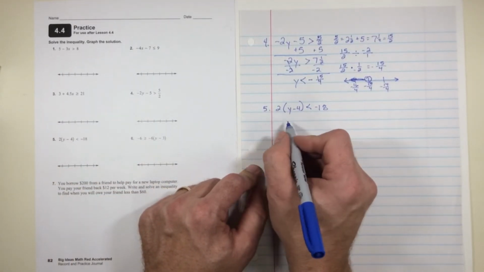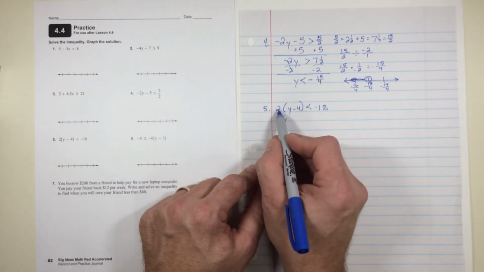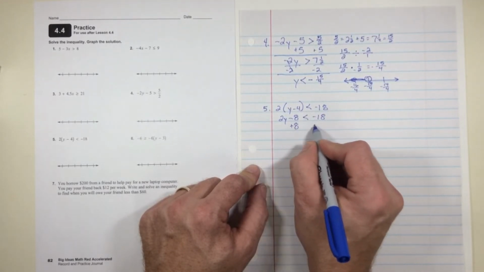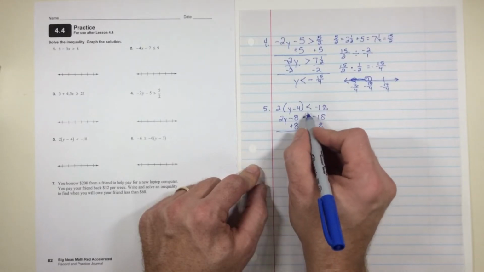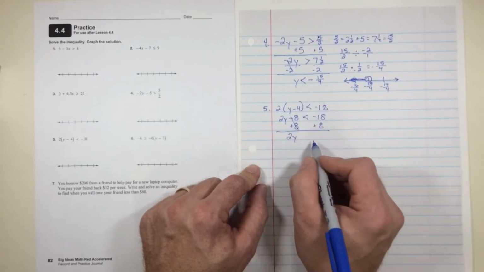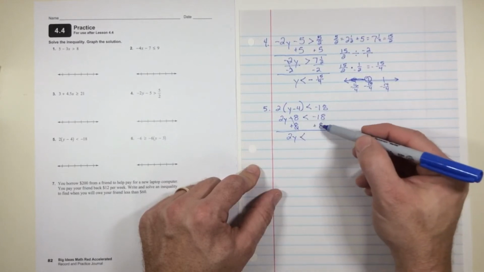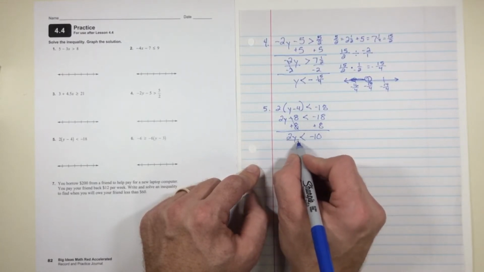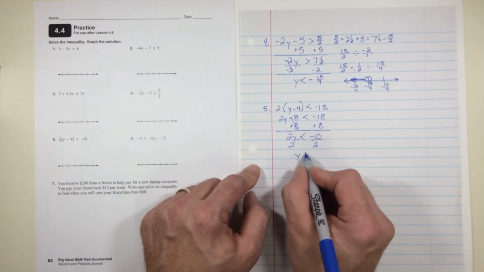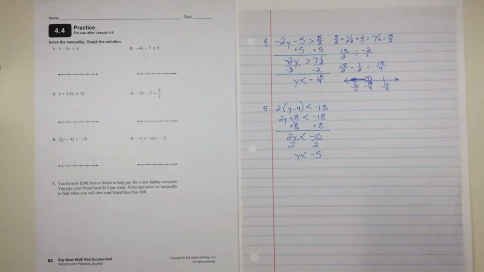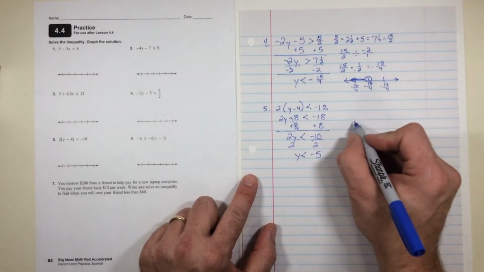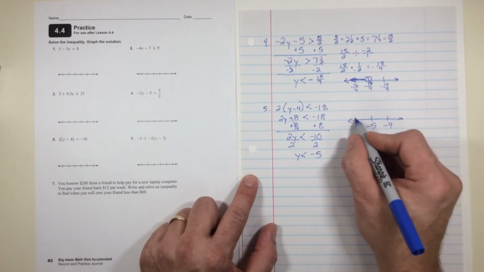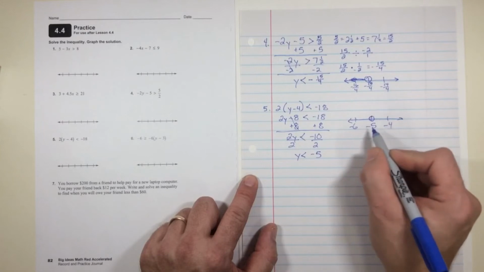I have to do that distributive property first. So 2 times y is 2y. 2 times negative 4 is negative 8, less than negative 18. Add 8 to both sides. And I'm left with 2y is less than, different sign subtract, keep the sign of the larger absolute value, so negative 10. Divide by 2, and y is less than negative 5. I never had a reason to flip that around, so I didn't. And I have negative 5, negative 4, negative 6, open circle, pointing to the left.